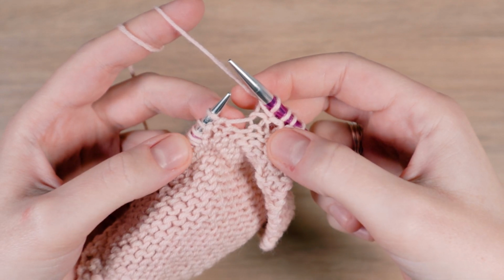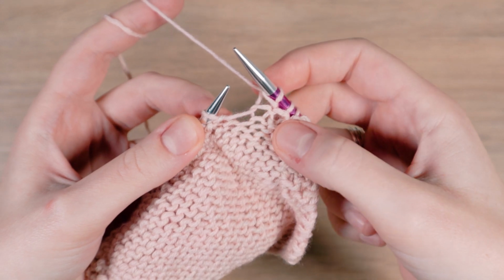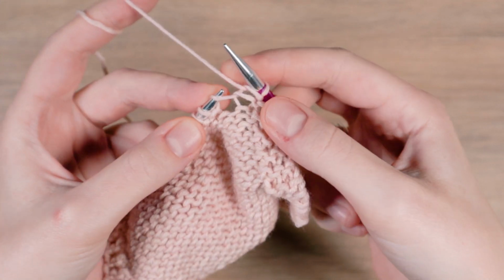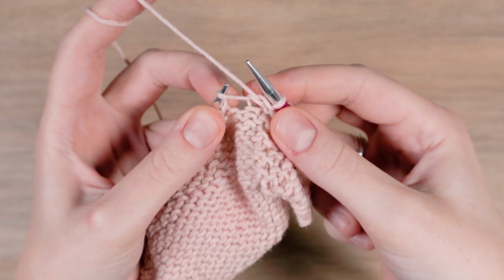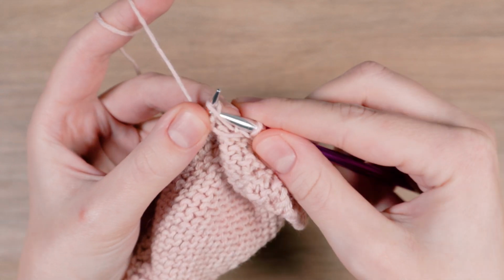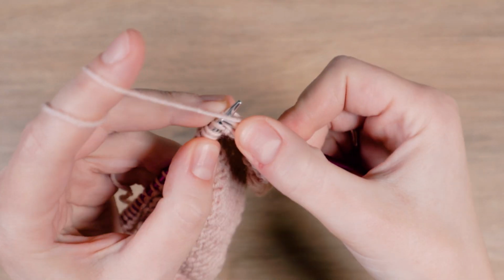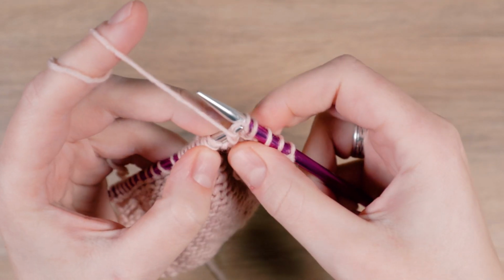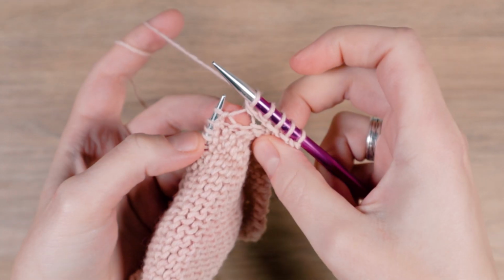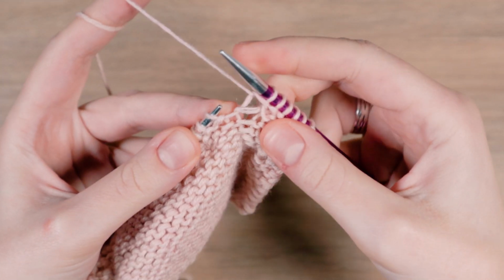To make one left purl, insert your left needle from front to back under the strand between the two stitches. Then purl the picked up stitch through the back loop. You have now increased one stitch. I will add another stitch here.